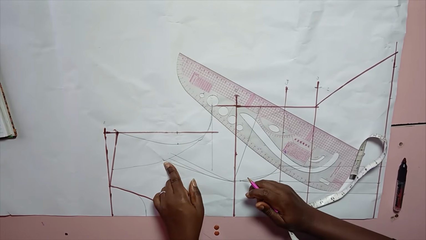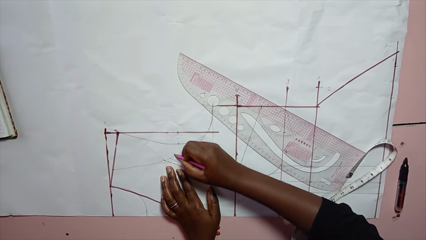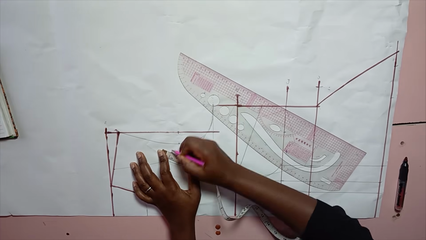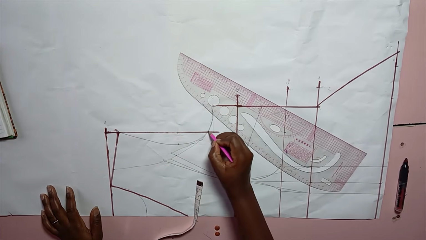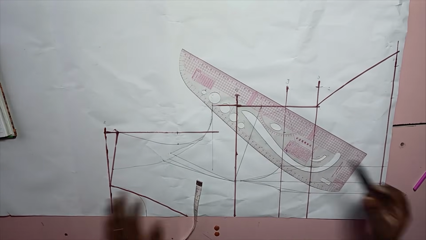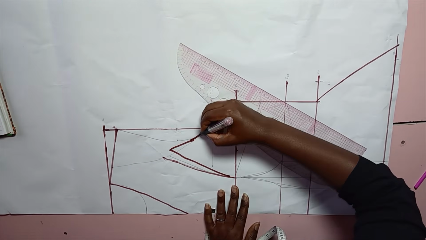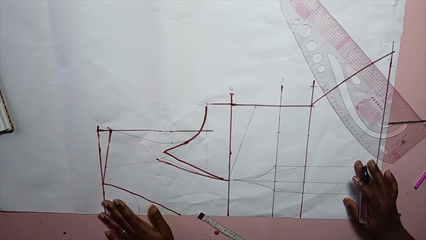So that when we are joining it, this part will not be longer than this part. We're going to be extending this one out by 0.5. So we extend it out by 0.5, then we connect it back to the armhole like this. So this is what we have here. Okay, so this is what it's going to be looking like.